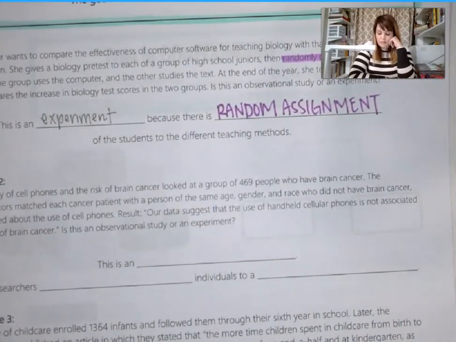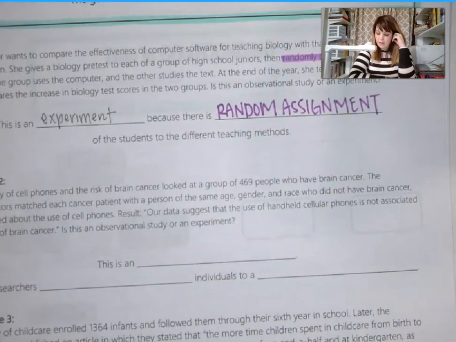Example 2, one study of cell phones and the risk of brain cancer looked at a group of 469 people who have brain cancer. The investigators matched each cancer patient with a person of the same age, gender, and race who did not have brain cancer, and then asked about the use of cell phones.